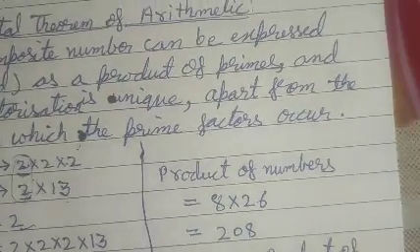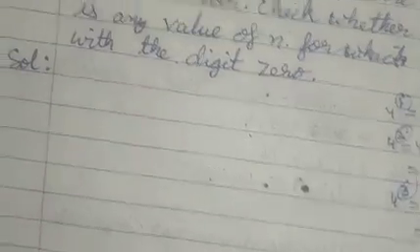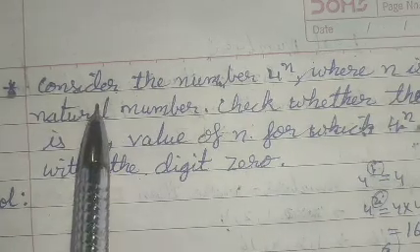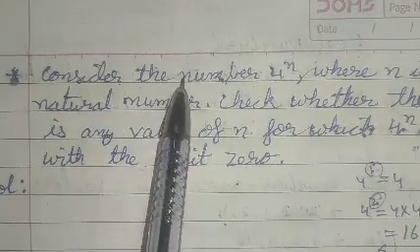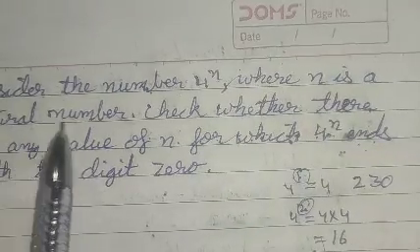Now there is one question here. Before doing the exercise, we will take one example. Now here there is a question in your book that considers the number 4 raised to power n, where n is a natural number.